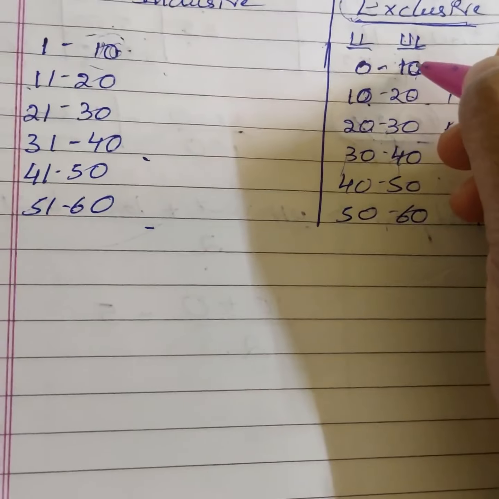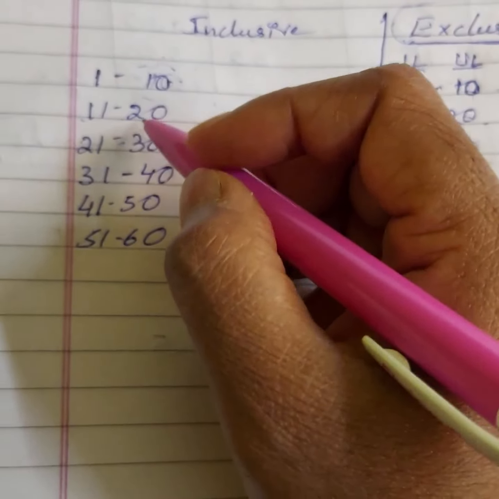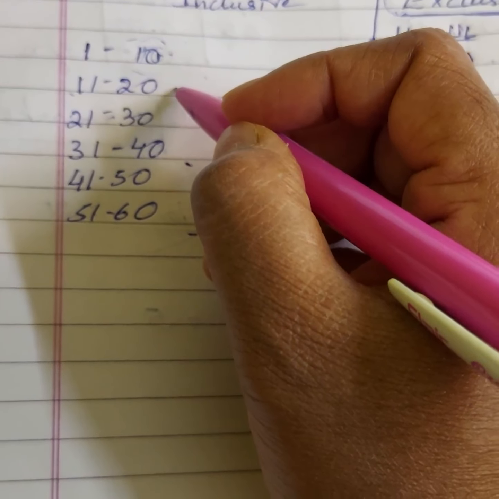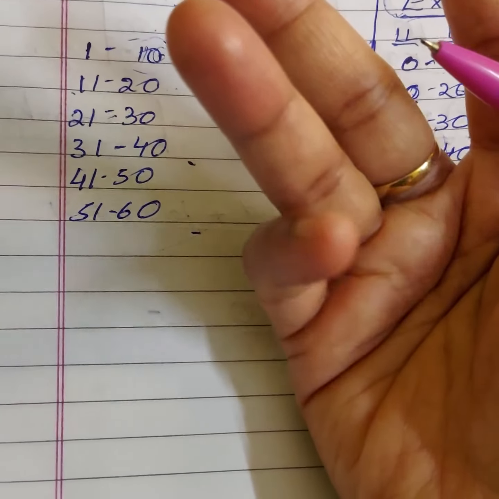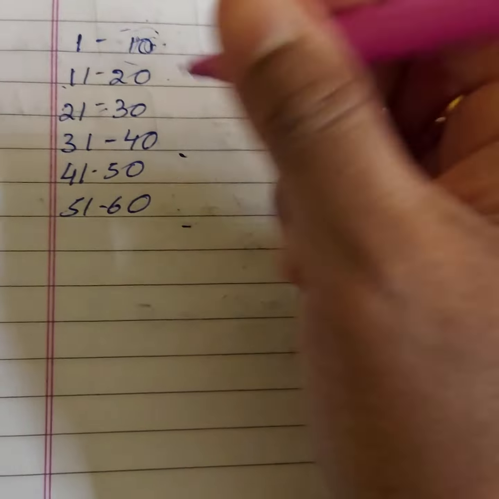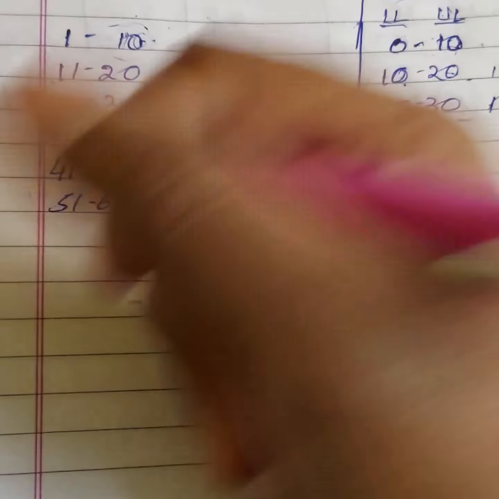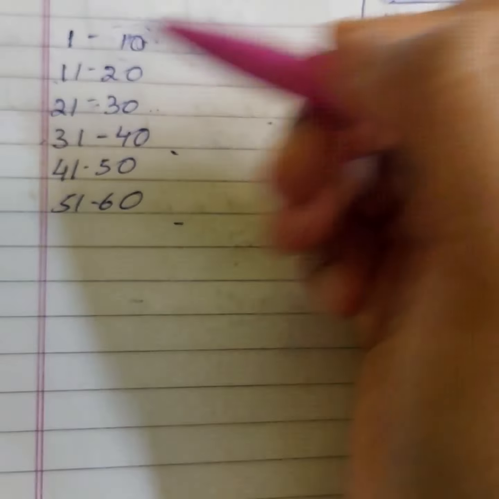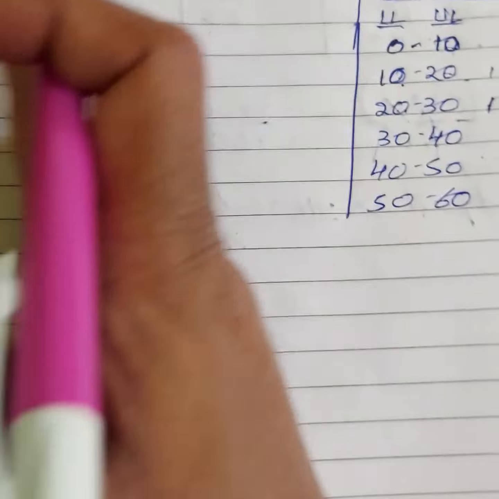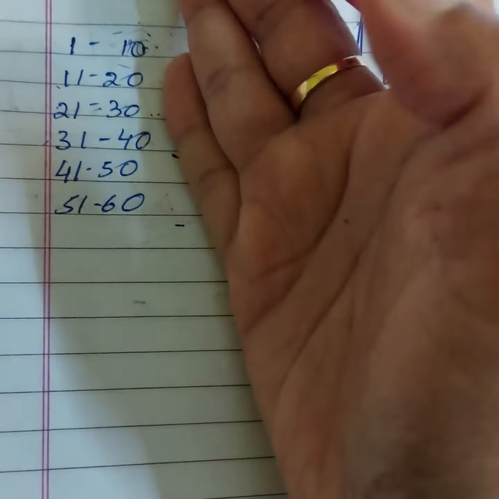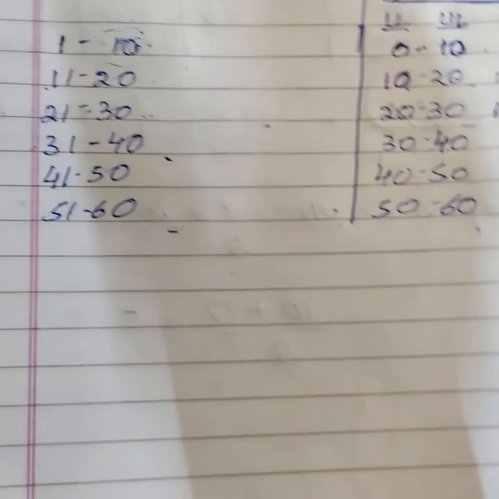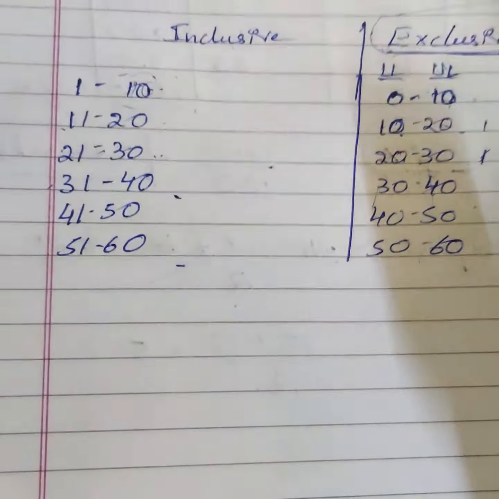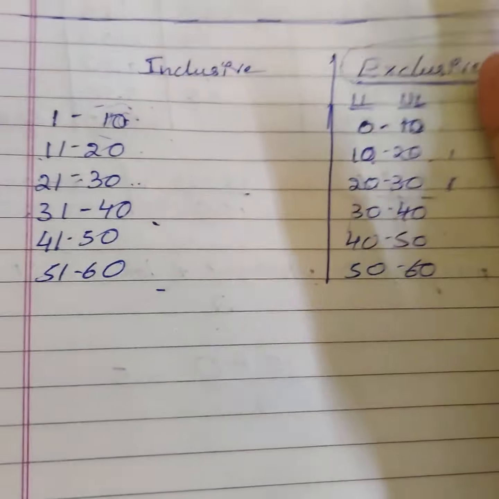Why do we have this? As I said, if a student has got 20.5, where is he included? If a student has got 30.5, where should I include him? Neither does he come under this category nor this category. So this is not continuous, there is a break. These exclusive series are continuous series, without break.